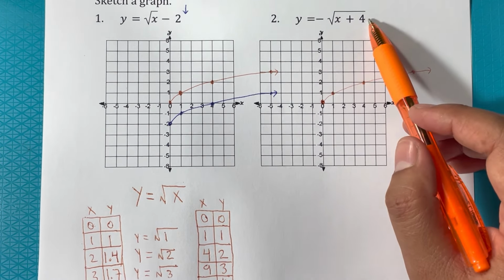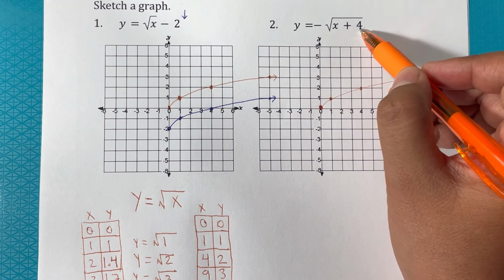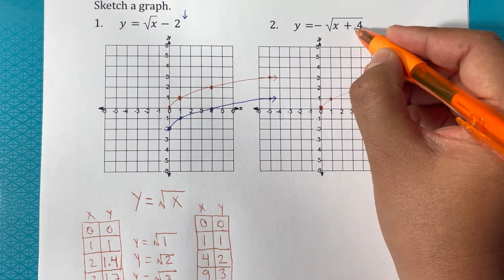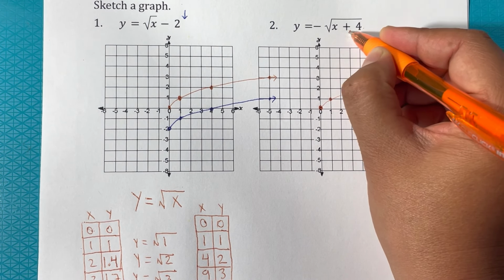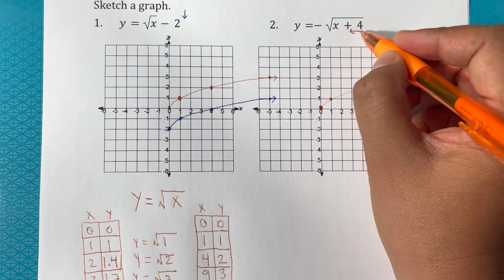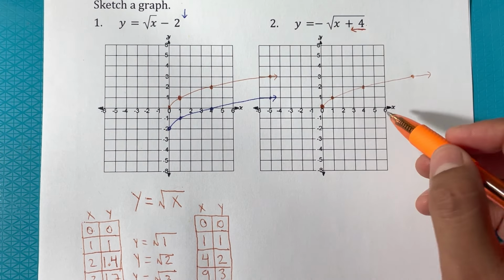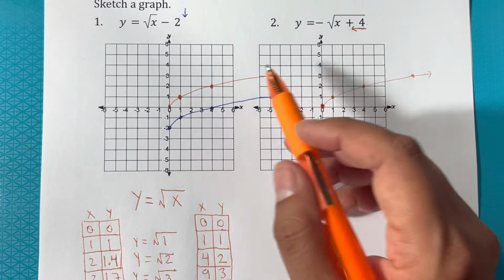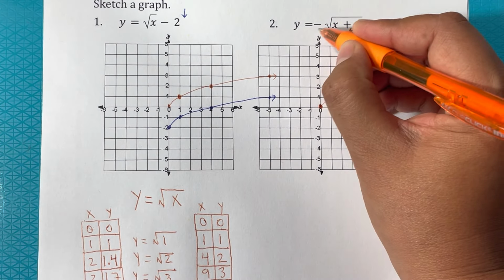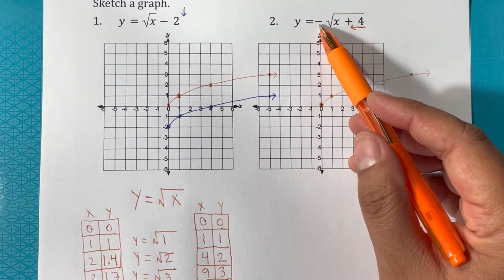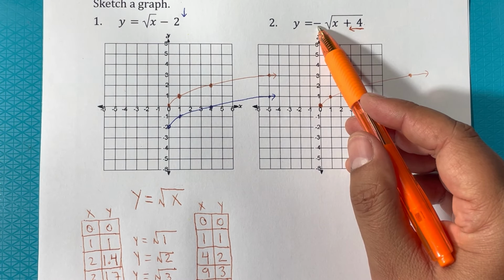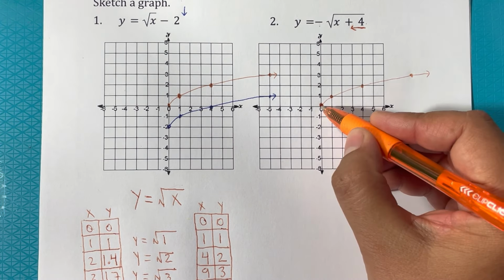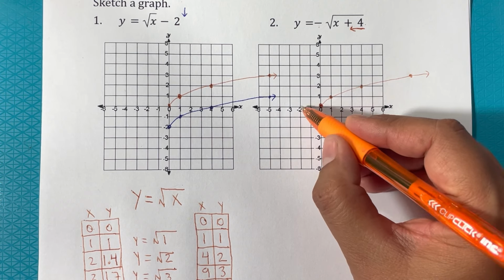Whenever you see this, when you're adding something inside, that refers to x. And if you're adding, it goes to the negatives, because you're adding values on x ahead. So that's why the graph goes backwards, or to the left. Not only that, but this negative means that it's a reflection on x. So if you were to see this, you would go 1, 2, 3, 4.